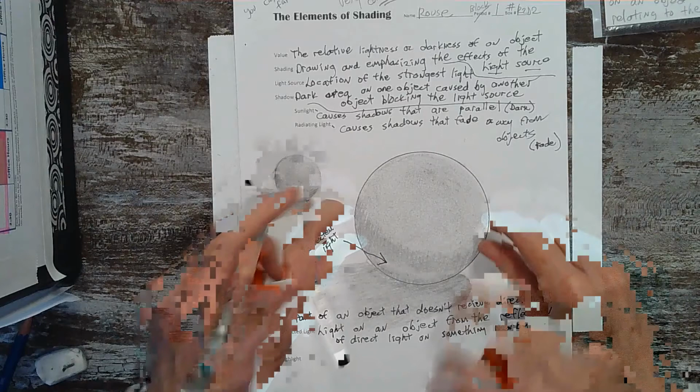Let's write down the definition. We'll put it in. A bright spot on an object, oh, it's not a caused by. Sorry about that.